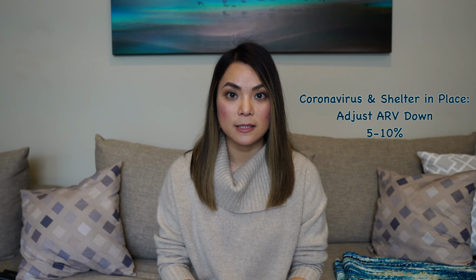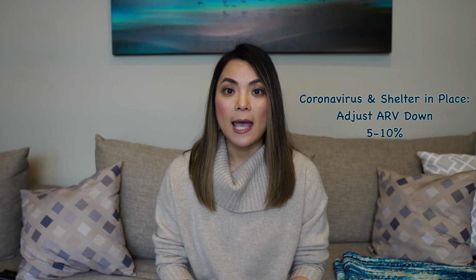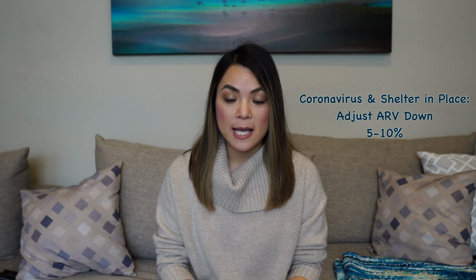But that was before coronavirus happened. Now with the virus and shelter in place, we definitely want to adjust the after repair value down. So I'm thinking at least a 5% adjustment, and maybe we even go to 10% just in case. With the comparable sales showing $1.9 million to $2 million, we're talking about an adjustment of almost $100,000 to $200,000.